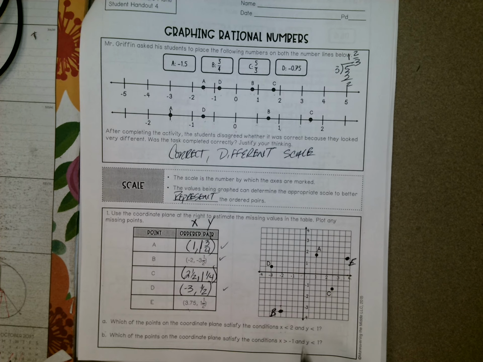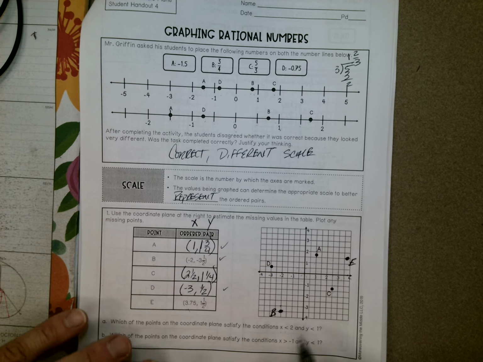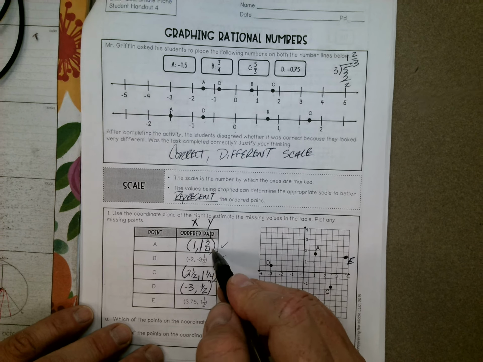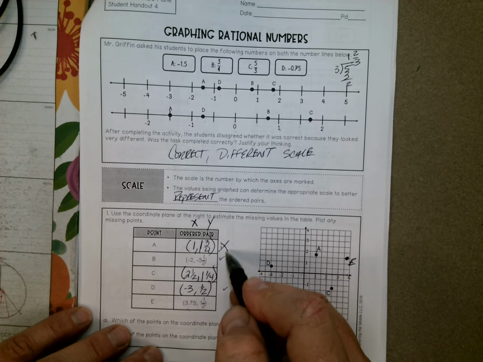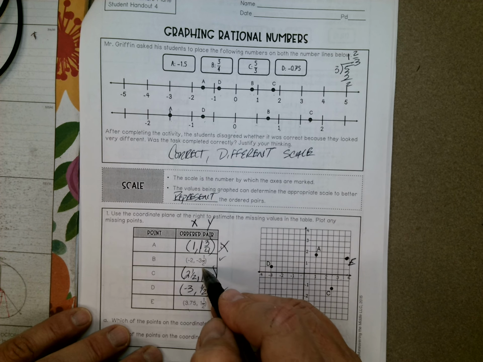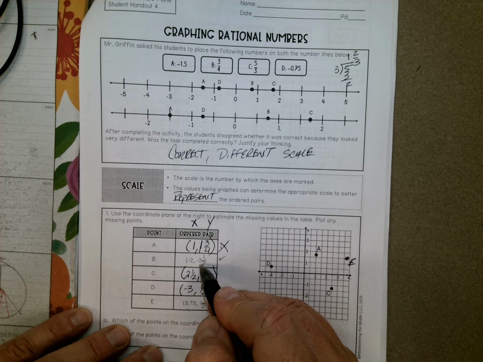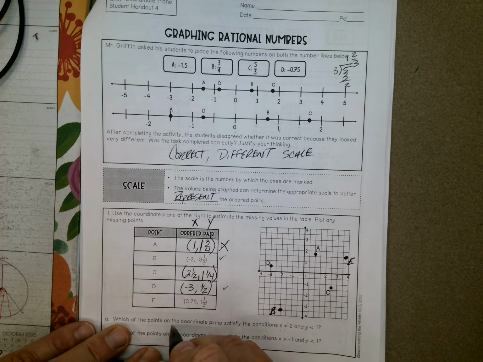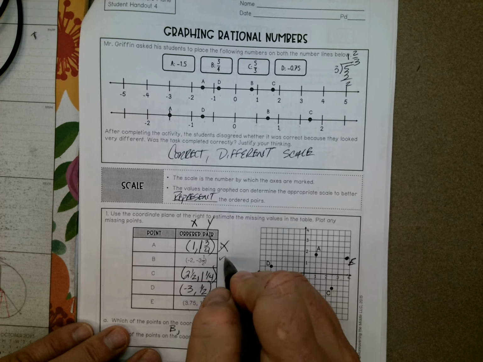But now we have to look at the y. Is y less than 1, right? Well, that's not less than 1, so that is out. All right. Is that less than 1? Yes, negative is less than 1. So letter B is 1. All right. So that's 1.